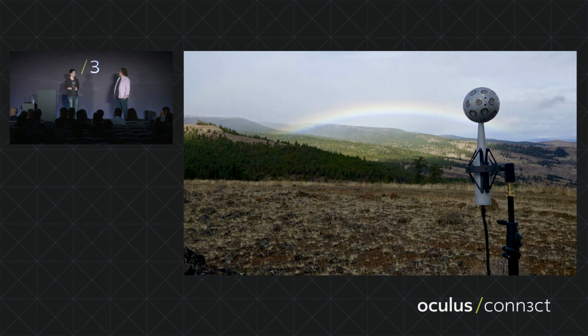And that rainbow sounds amazing. Yes. It's a good photo, that one.